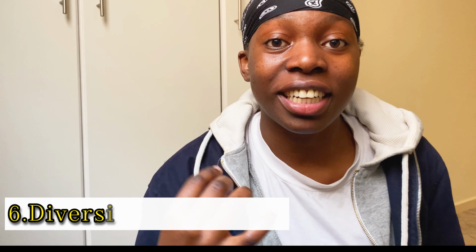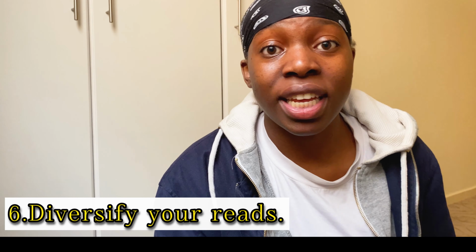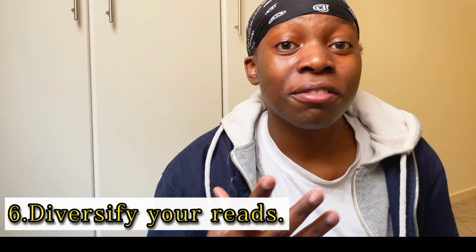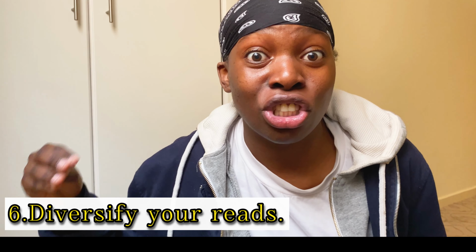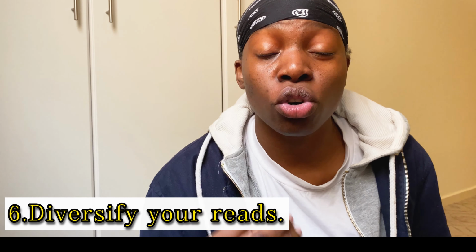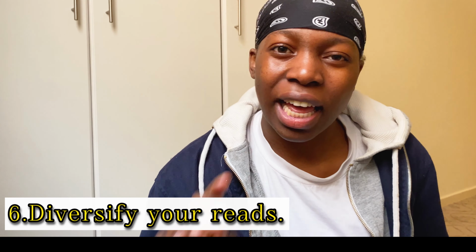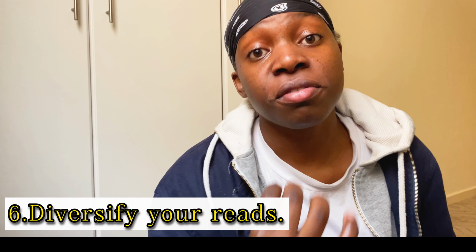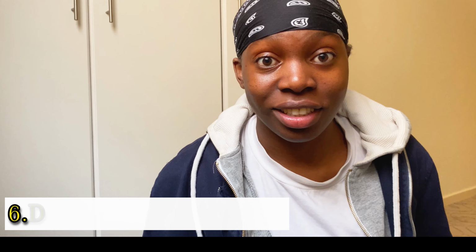The sixth way to improve your vocabulary is by diversifying what you read. So when you're reading, don't just stick to one reading choice. Diversify, explore other reading choices. Diversifying your reading choices helps you build a stronger vocabulary, since you see and learn different words from different writers and authors who have varying reading patterns.